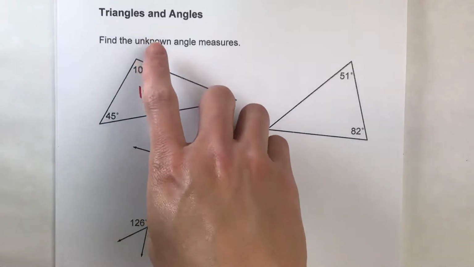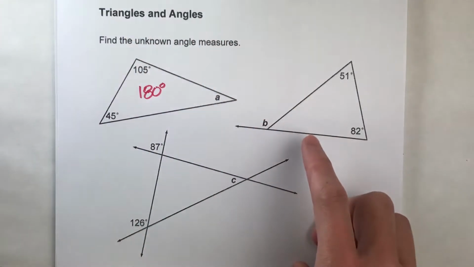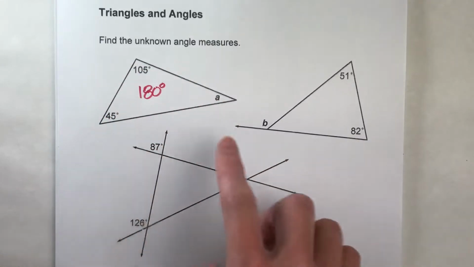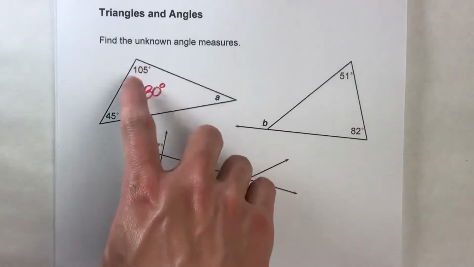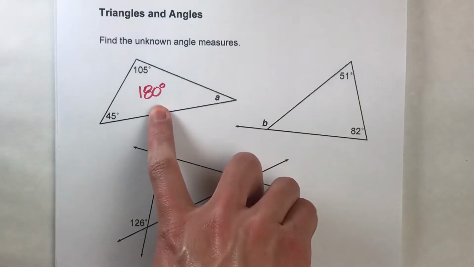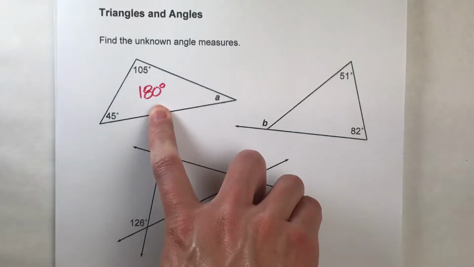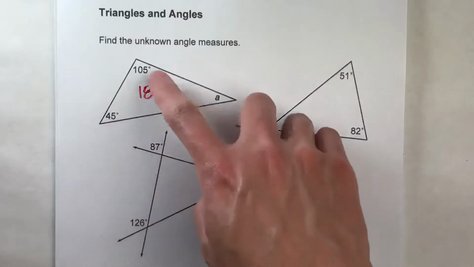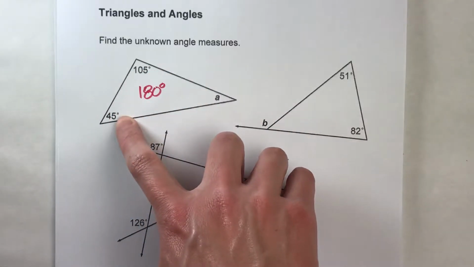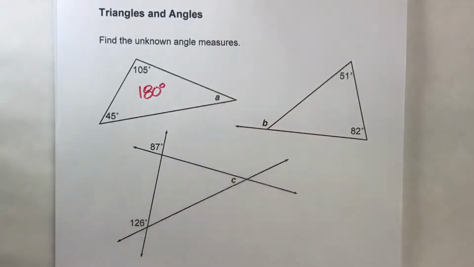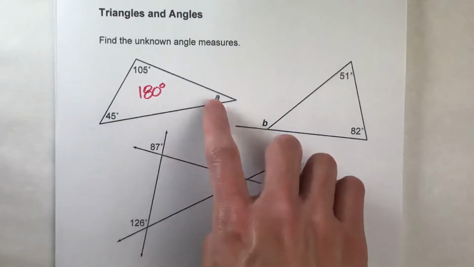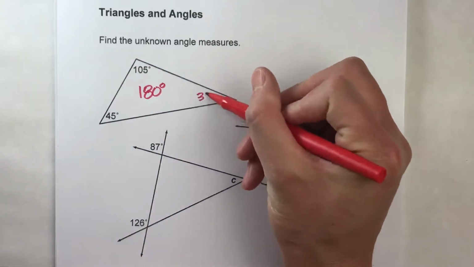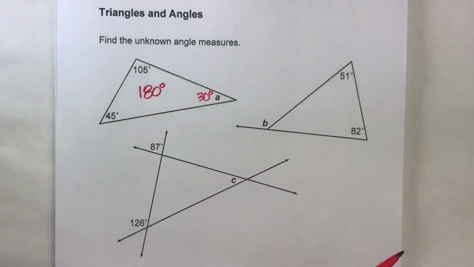So today we are working with triangles and angles. Now the first thing you need to know about triangles and angles is that the interior angles, the three angles inside of the triangle, always add up to 180 degrees. So if we know two of the angles, for example 105 degrees and 45 degrees, we can figure out the third one because 105 plus 45 is 150. So this angle here has to be 30 degrees because then the three of them will add up to 180.